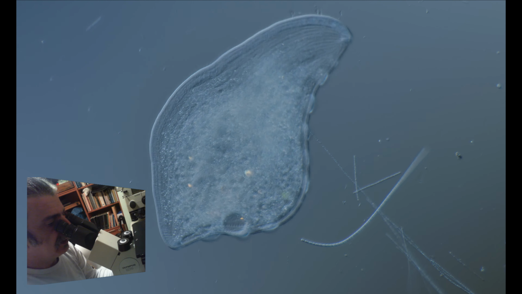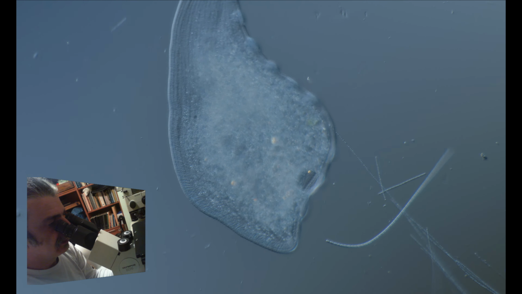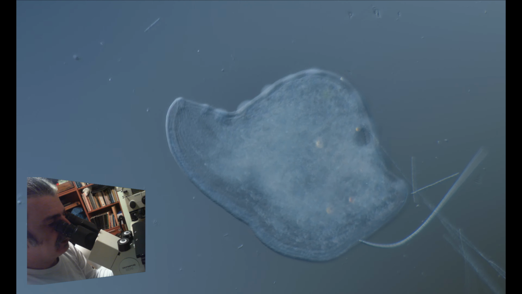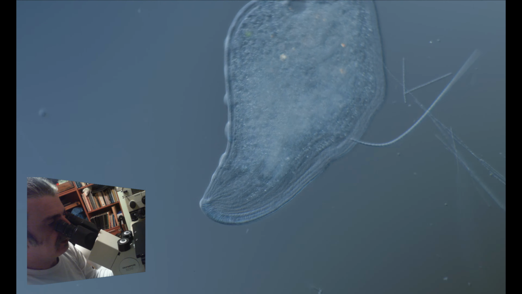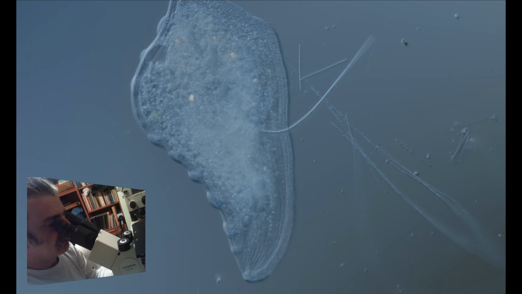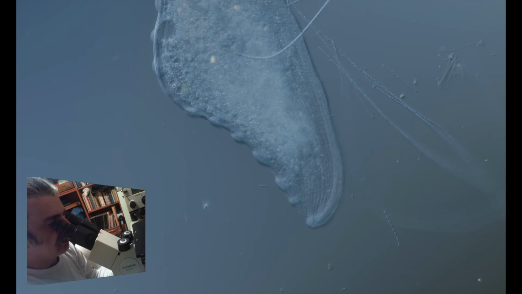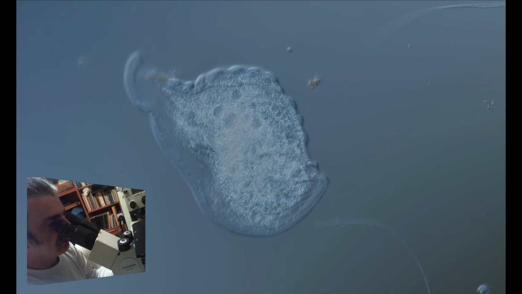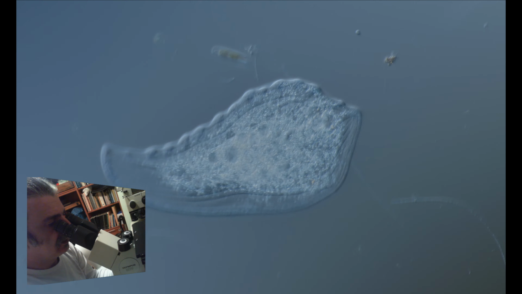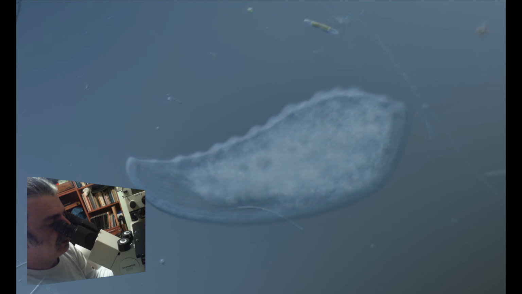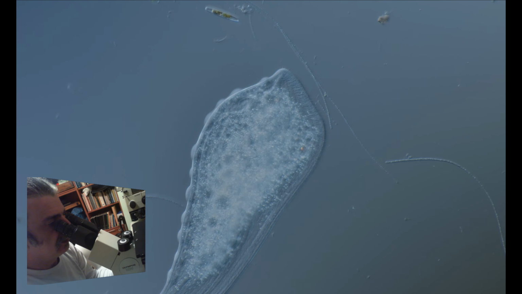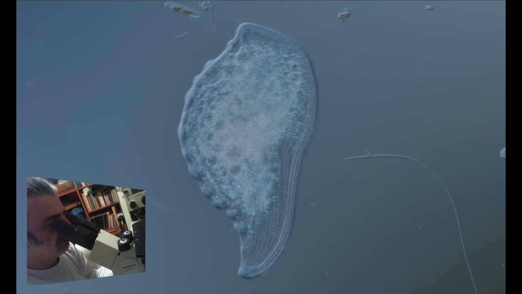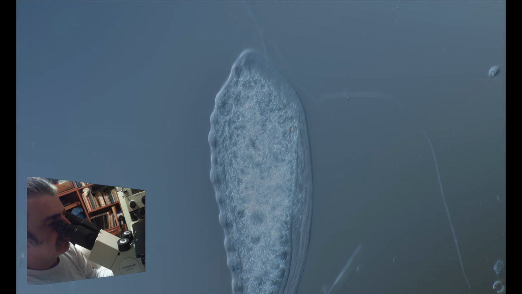You can see the fine lines surrounding it, which contain the venom cells. Supposed to be another one on the right. Here it is. You see they change shape quite often, from elongated to more dense.